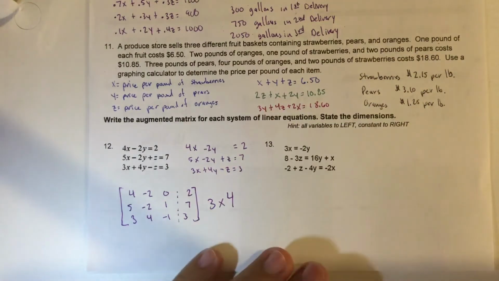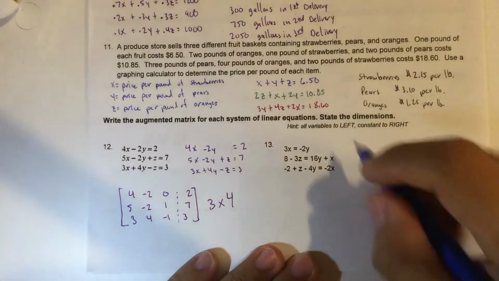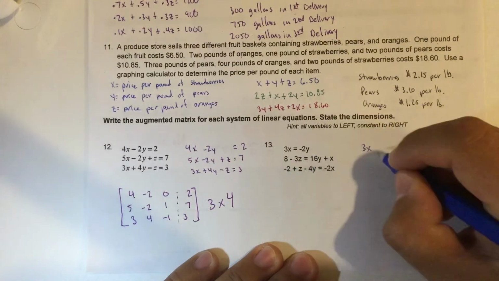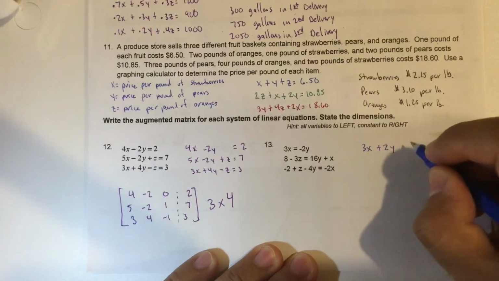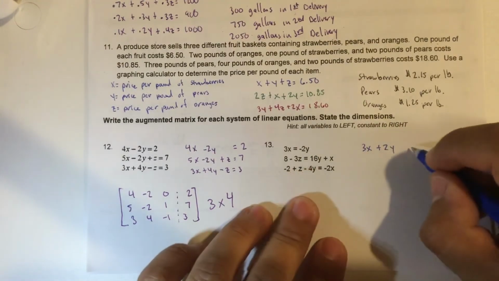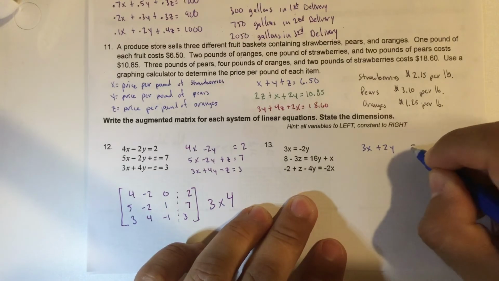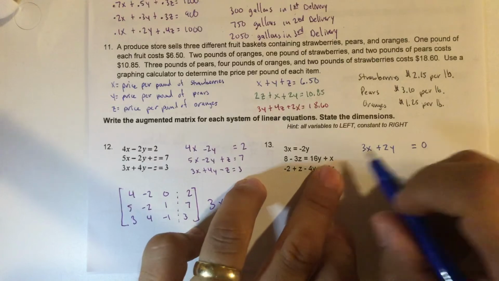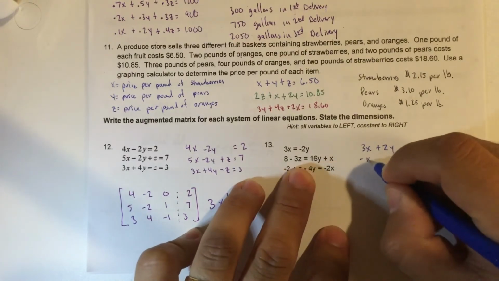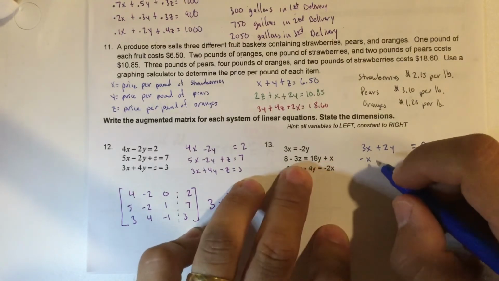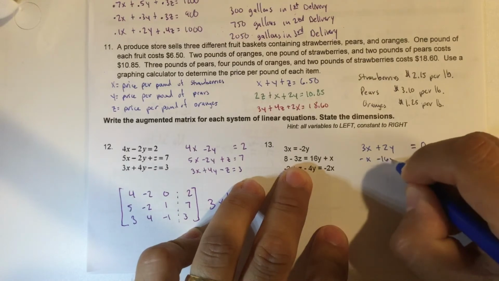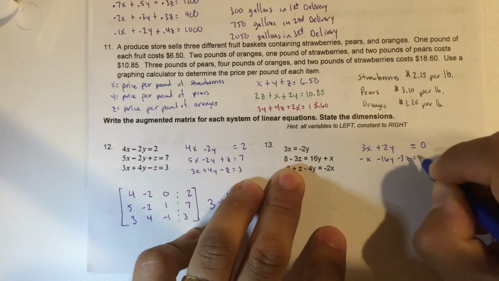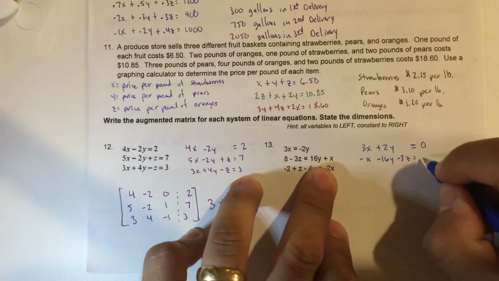For 13, this one is definitely not in standard form. So I'm going to keep the 3x there. I'm going to add the 2y over here. There is no z, and it equals 0 since there's no number. Over here, I'm going to first subtract x over. I'm going to subtract the y over. I'm going to keep the negative 3z there. Then I'm going to subtract the 8 to the other side of the equal sign.